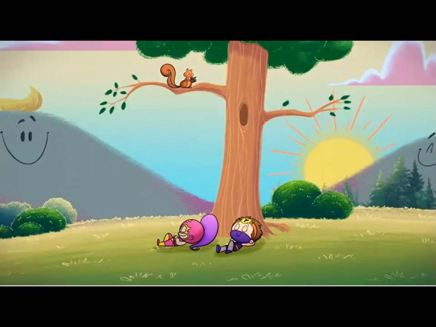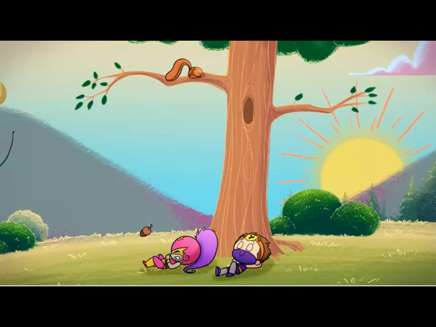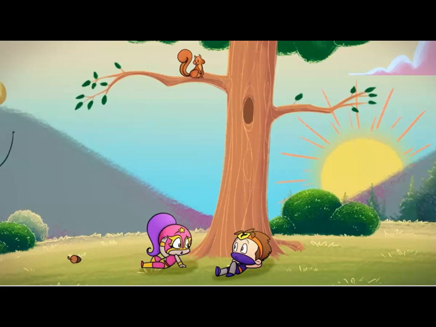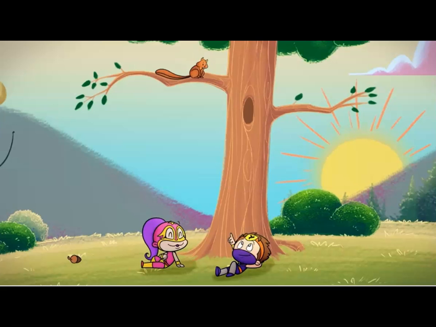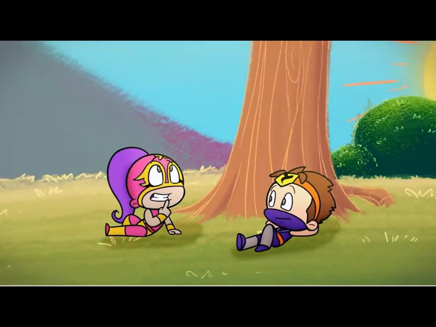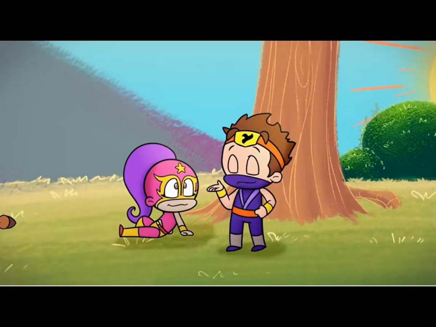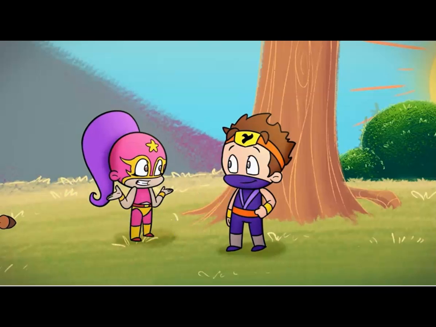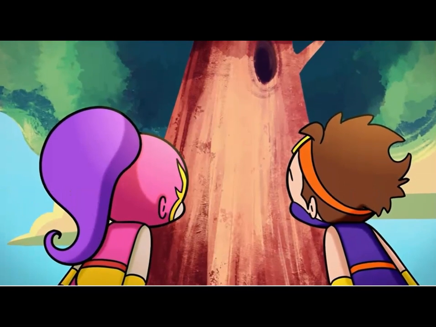Parts of a tree. Hey, what was that for now? It wasn't me, Estrella. Oh, that's okay, little one. I wonder where they are going. Maybe to explore other parts of the tree.